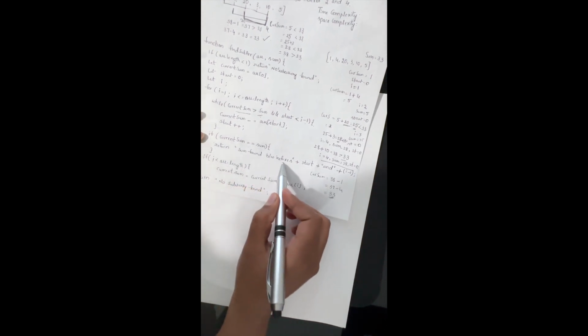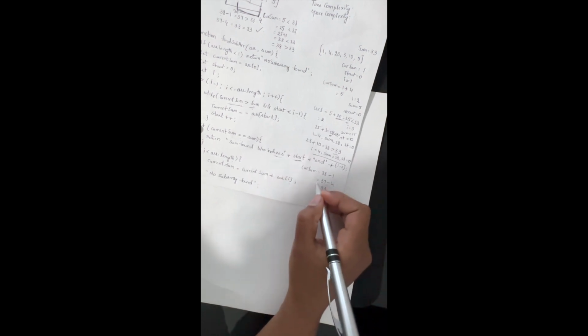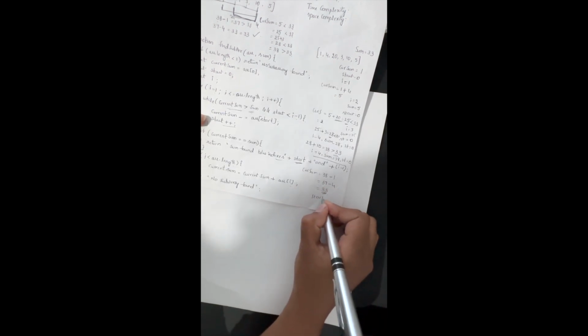So it enters into this condition: if current sum is equal to the sum, then we return sum found between indexes, starting index, which is, so we'll be incrementing the start index here. We subtracted 2 elements, so the start index becomes 2.